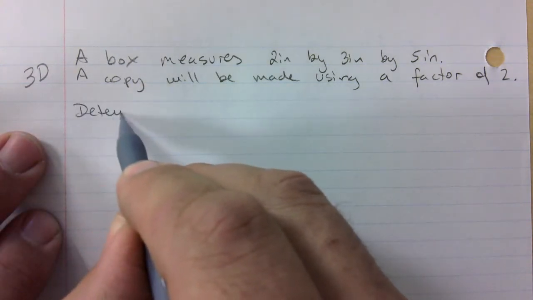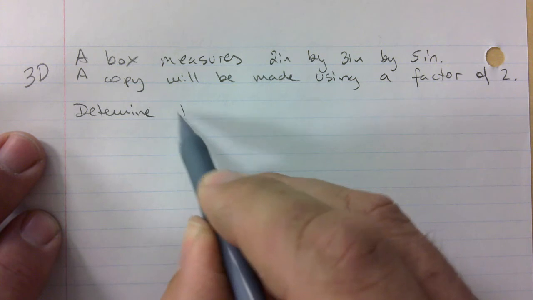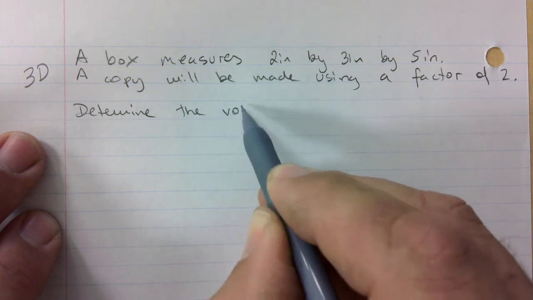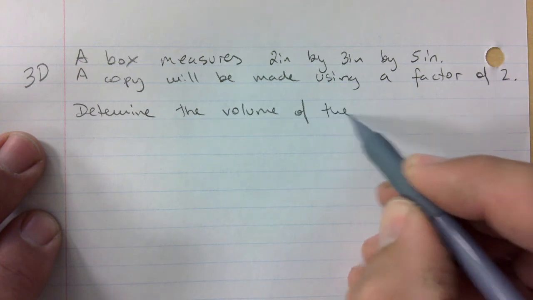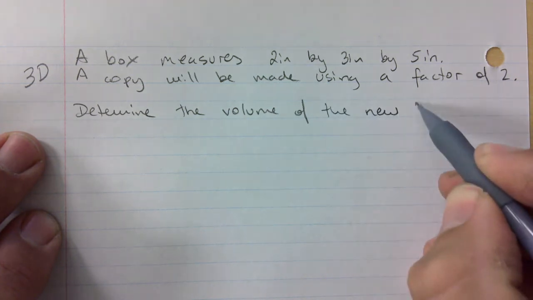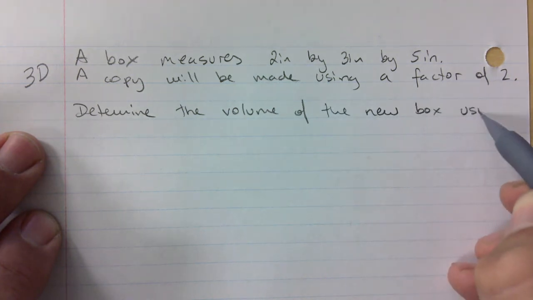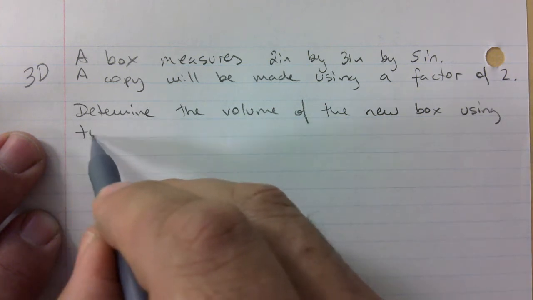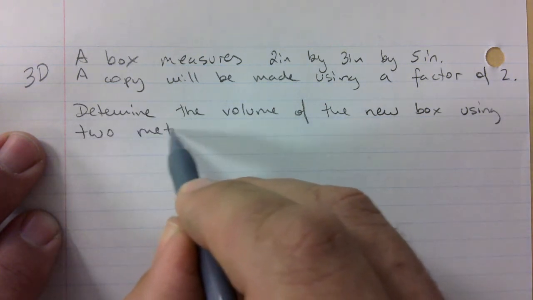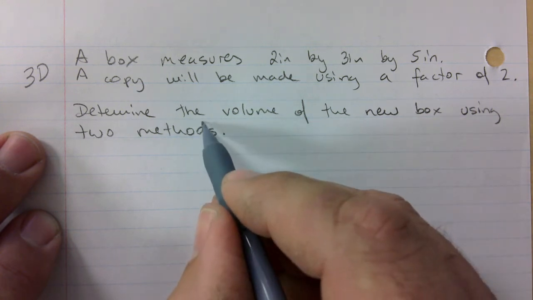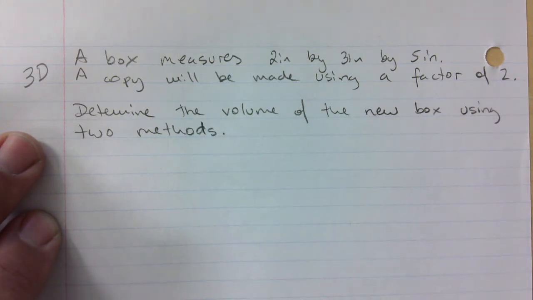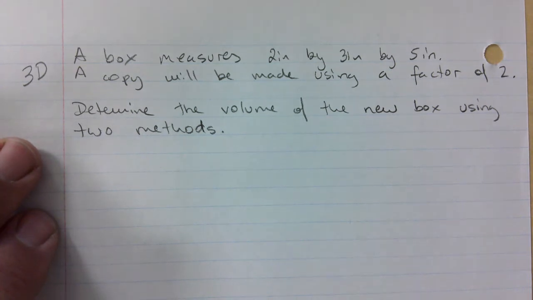Determine the volume of the new box using 2 methods. And that reminds me that I didn't show you specifically how to use the second method, but I'm gonna show you how to do that here.